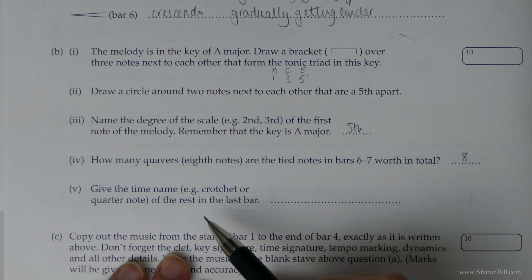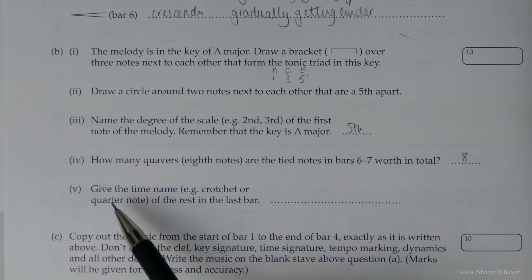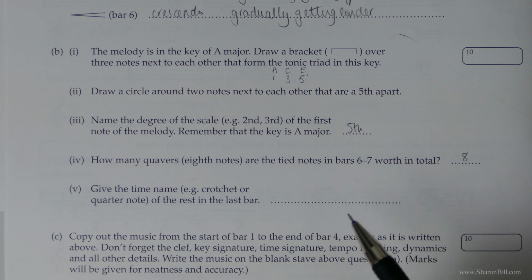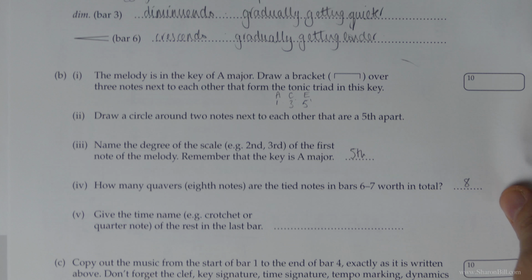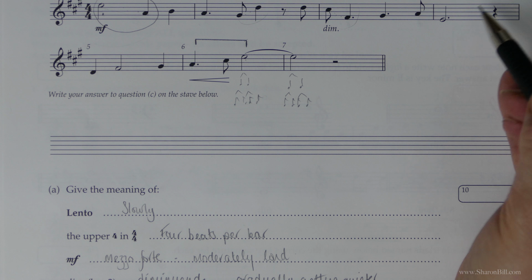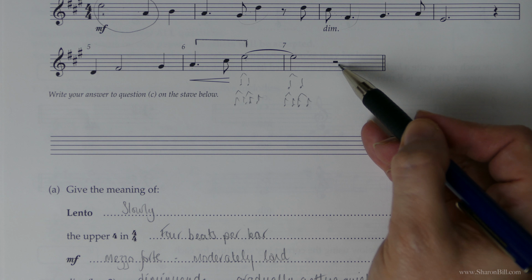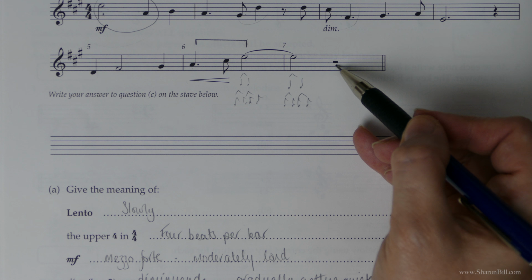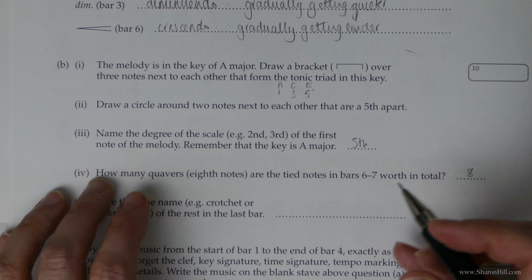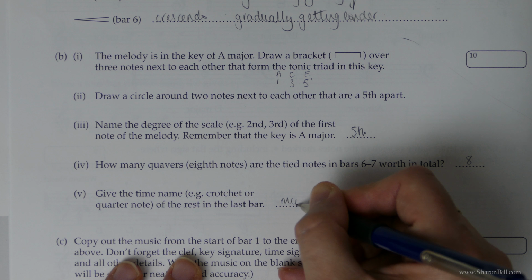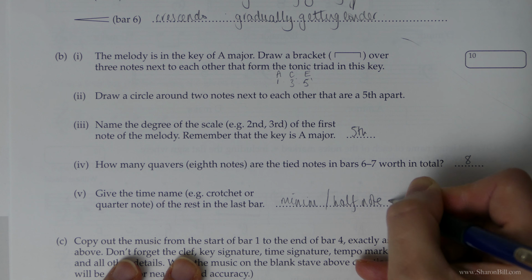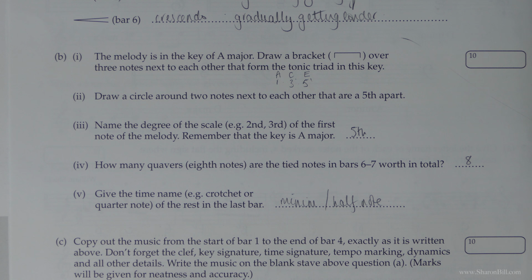And the last question, nearly all the thinking done now. Give the time names, so crotchet, quaver or quarter note, eighth note and so on, of the rest in the last bar. So let's have a look. The last bar of the exercise is this one. Make sure you don't look at the wrong line, it's the very last bar. We're looking at this rest, which is worth 2 beats, and it's called either a minim rest or a half note rest. So it would either be minim, or if you choose, you say half note, whichever term you're used to using.